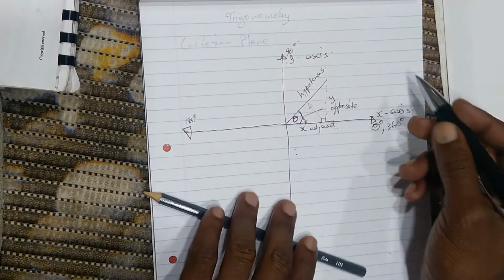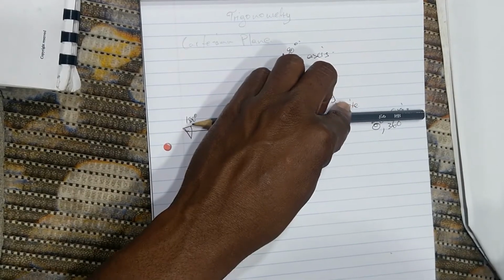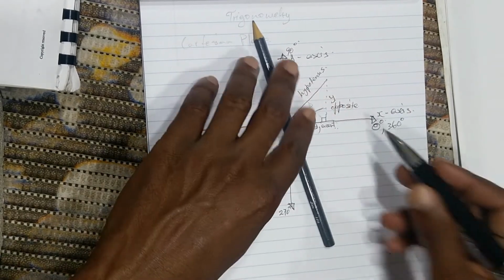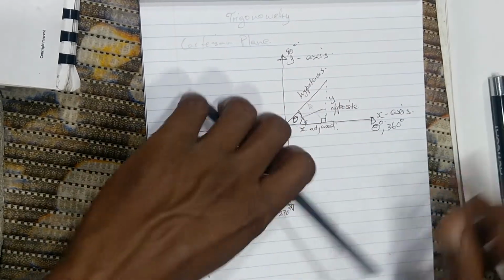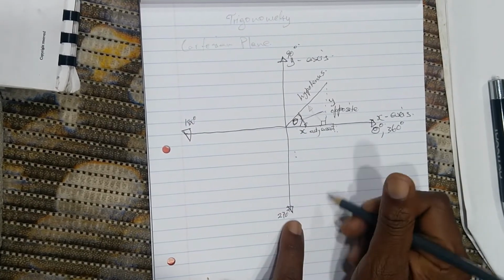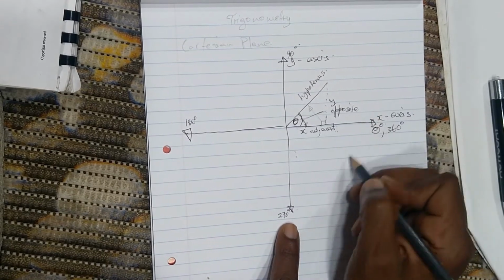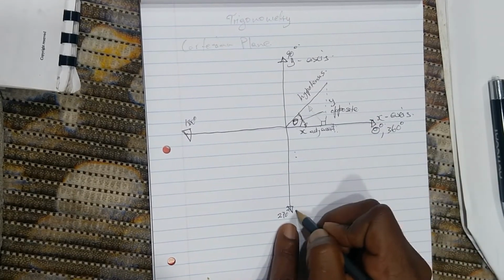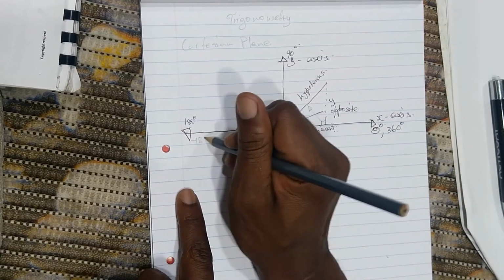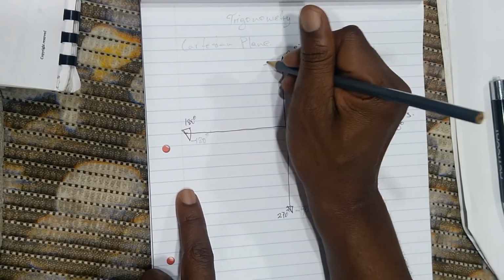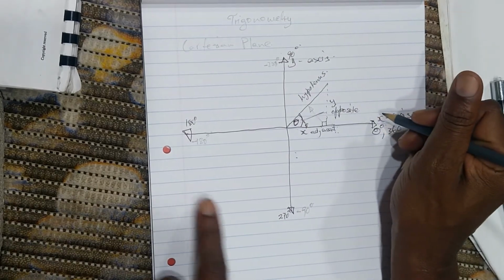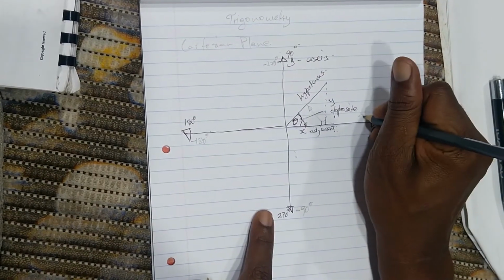The same thing happens here: if we move in the clockwise direction, which means if we follow the clock, now we move into the negative. For the purposes of making things clear, I'm going to write this with a pencil. So these are the negative. If this is 0 degrees, this becomes minus 90 degrees, this becomes minus 180 degrees, this becomes minus 270 degrees, and then this becomes minus 360.